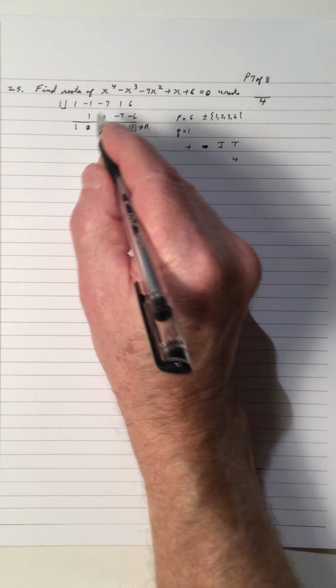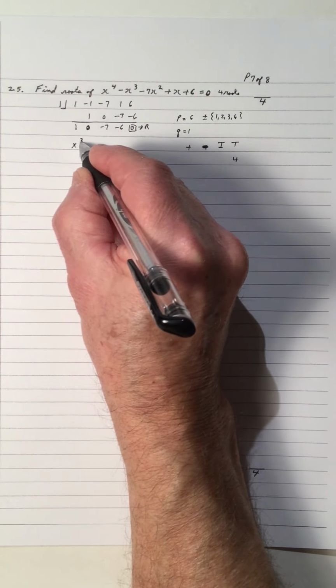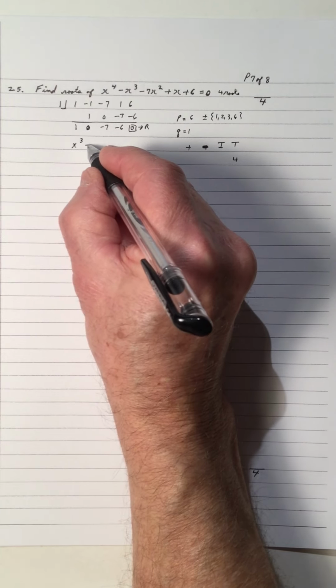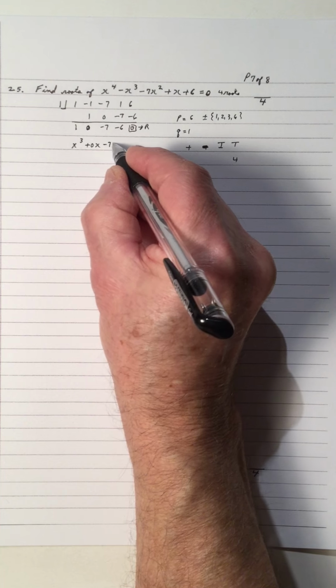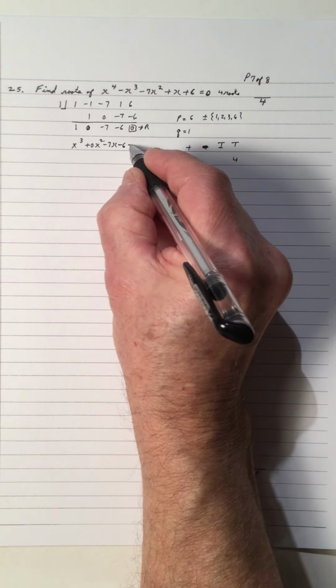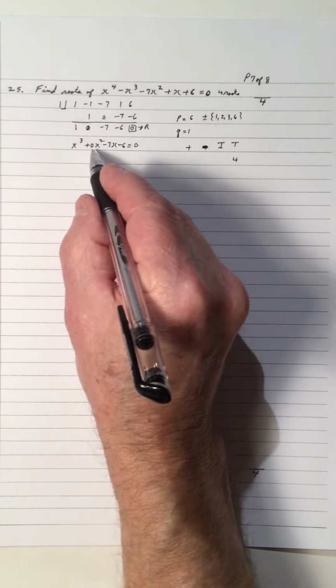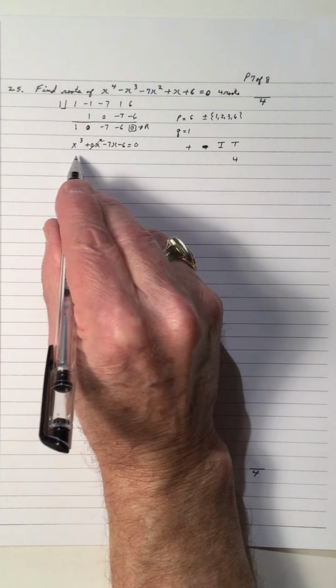So right here, the depressed equation is x cubed plus 0x minus 0x squared minus 7x minus 6. And we don't worry about this change here when we're doing signs.